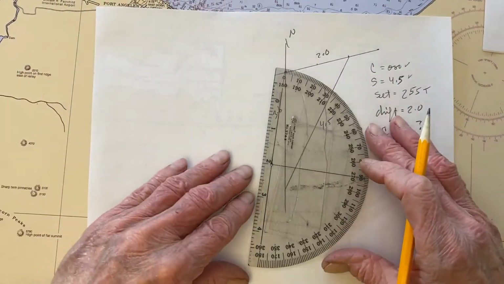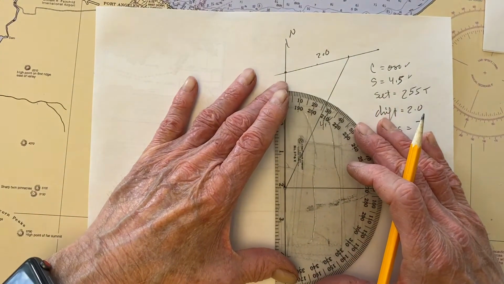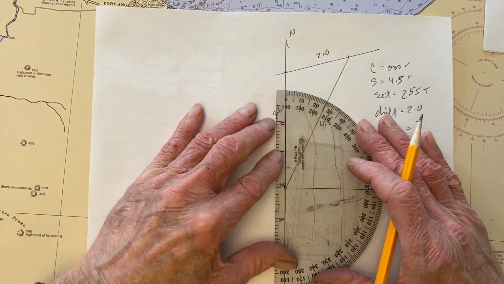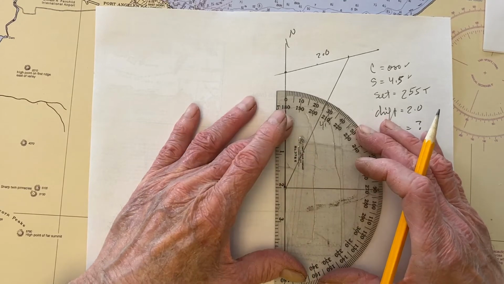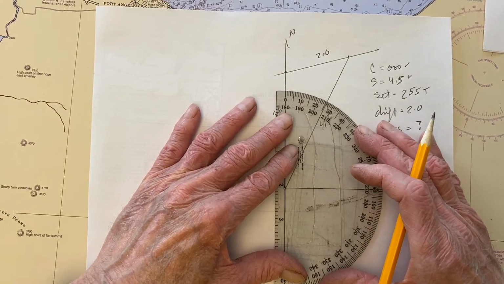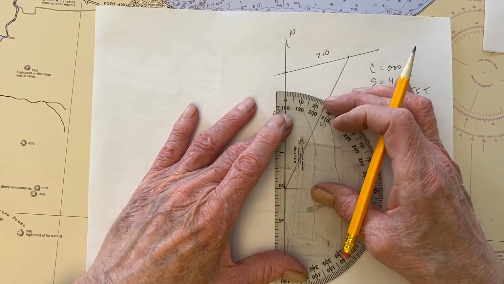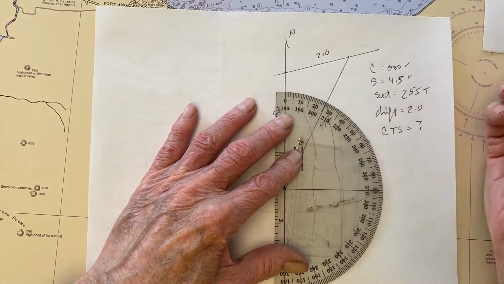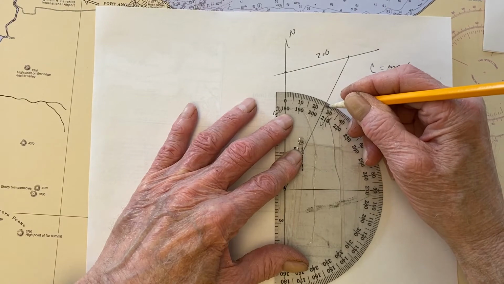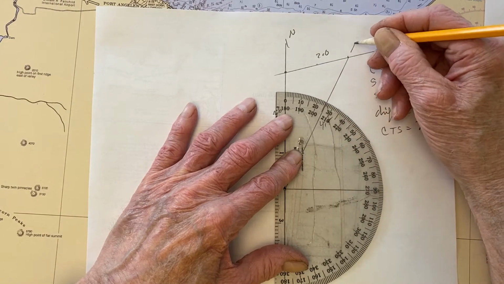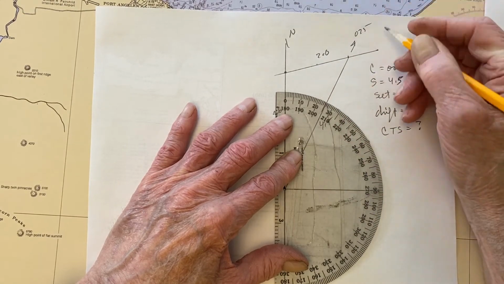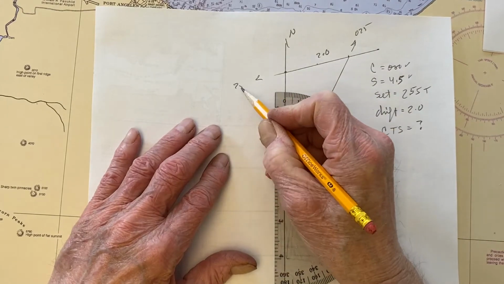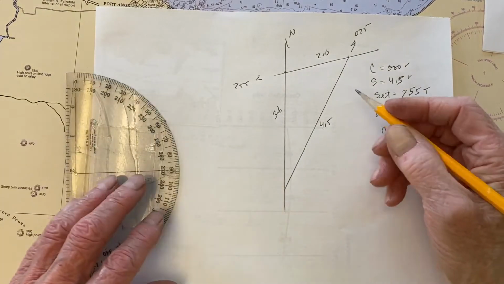Now, what direction am I going? That I would just read off of here. So there I go like this. And that is, get that lined up on the 0. Pretty close to 025. And so this direction is 025. This direction here is 255. All right, so that's the answer.